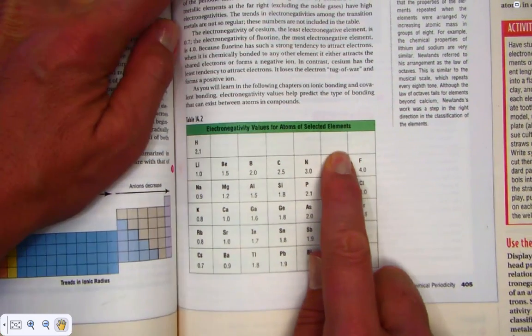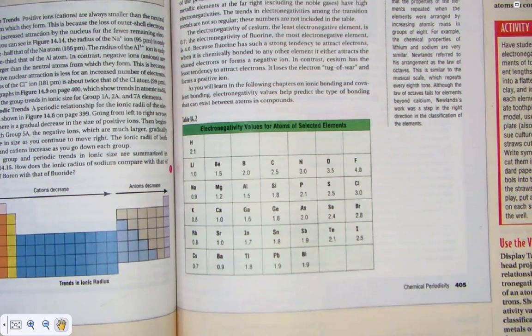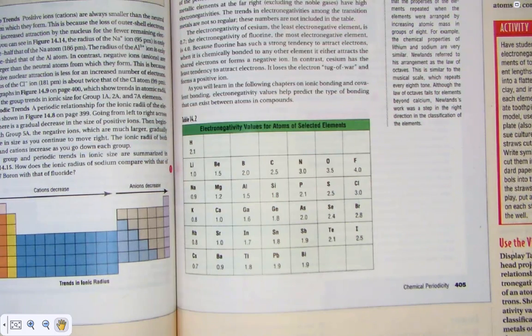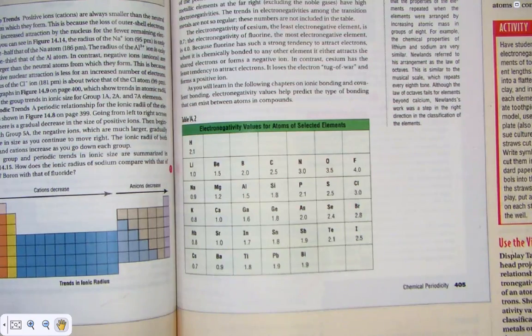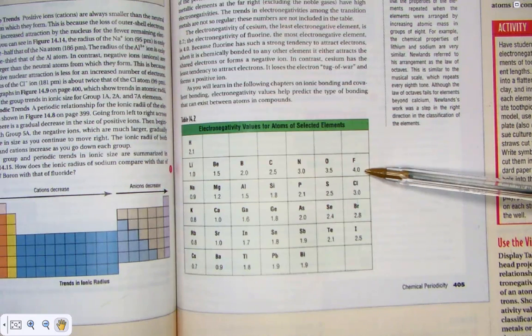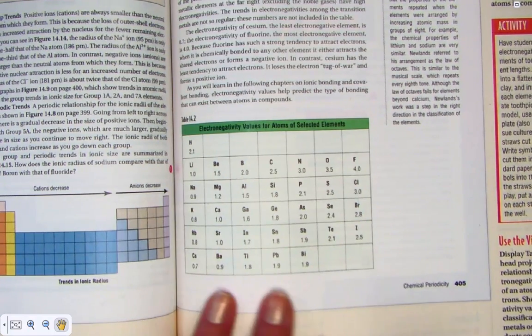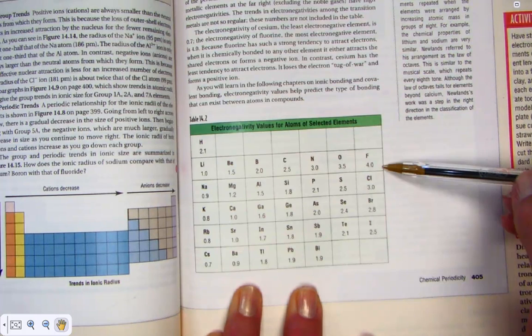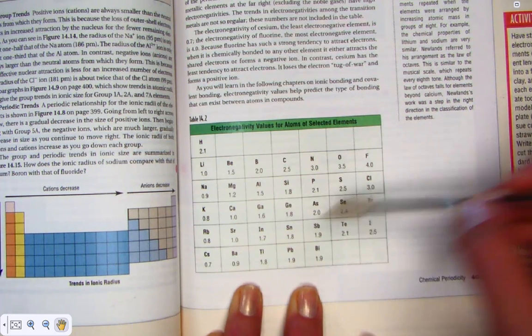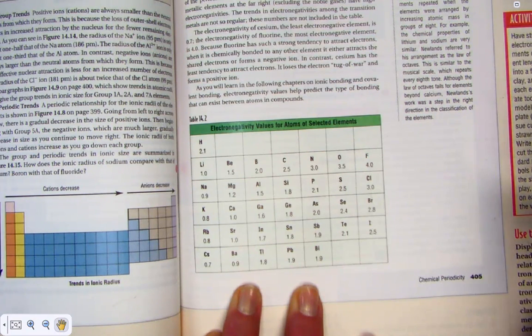Electronegativity values, again, we defined it to be the tendency for an atom of an element to attract electrons that are chemically combined with another element. They're actually calculated values expressed in arbitrary units, assigning fluorine the highest value. Fluorine is assigned a value of 4.0. Cesium, the least electronegative element, is assigned a value of 0.7. Fluorine, the most electronegative element. Cesium, the least electronegative element.